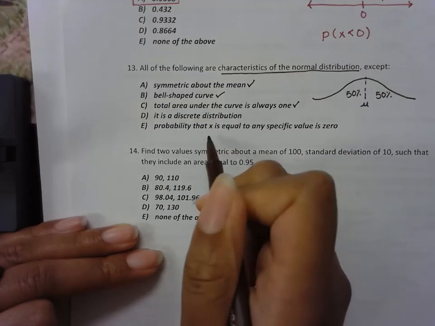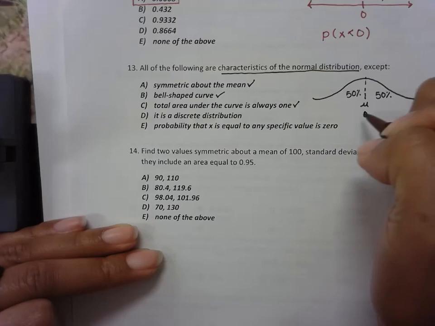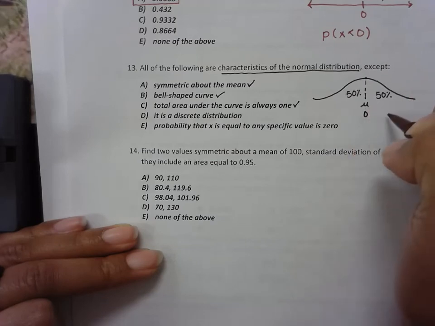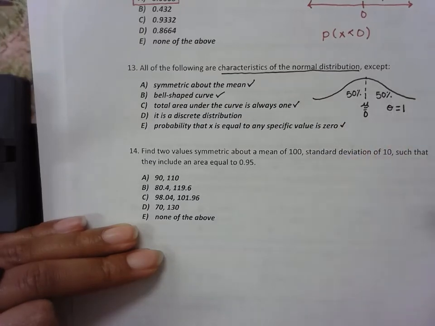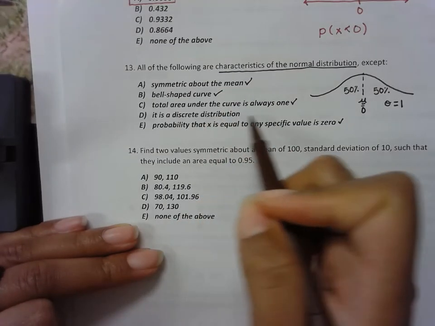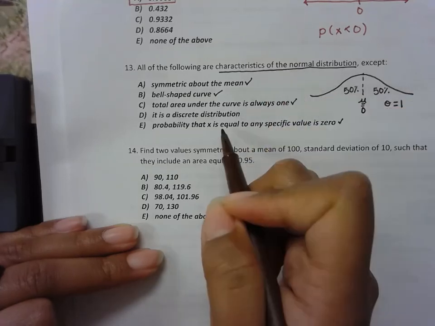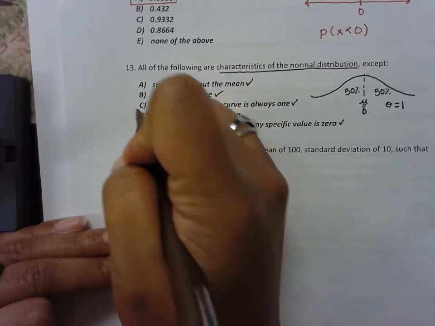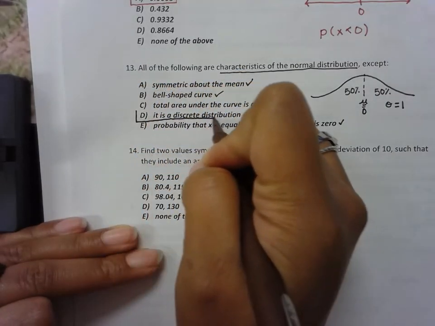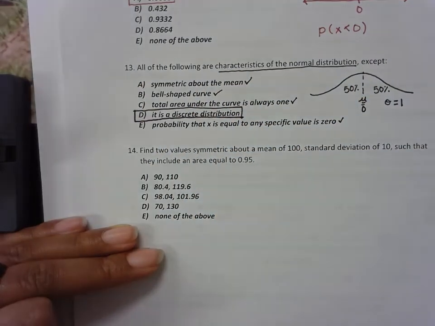And the probability that X is equal to any one specific value is 0, because the mean is equal to 0, and standard deviations are equal to 1. Only thing unfamiliar here is discrete distribution. The reason why we have not discussed it in this chapter is because it is not a characteristic of normal distribution. So for number 13, you should have chosen D, which is an unfamiliar concept to us for now.